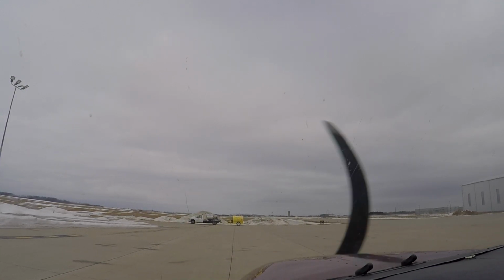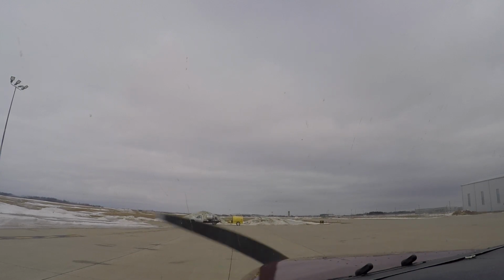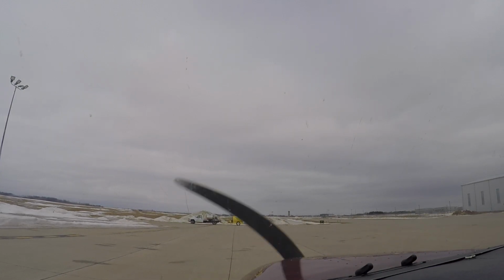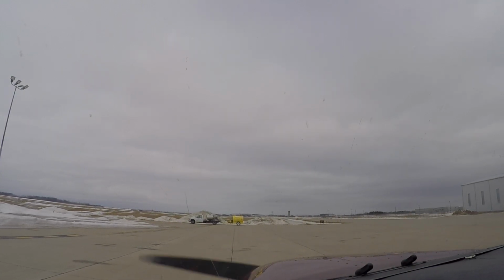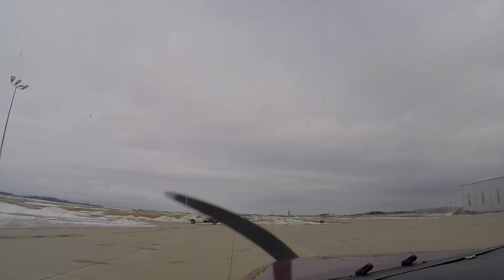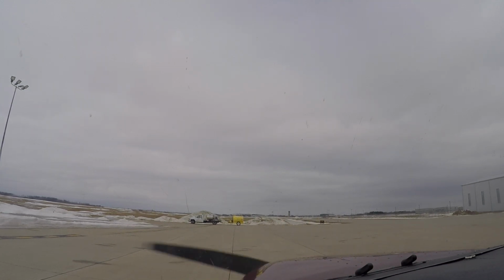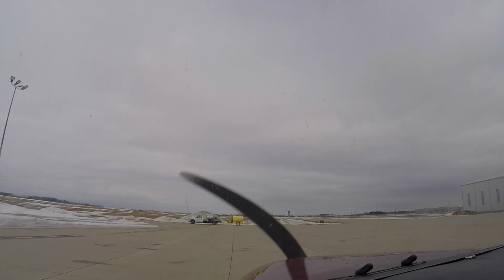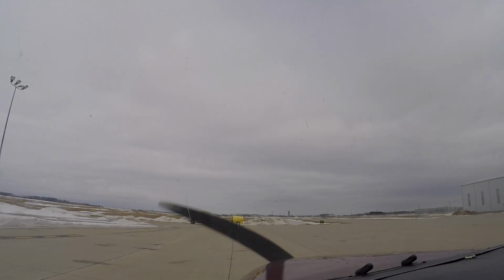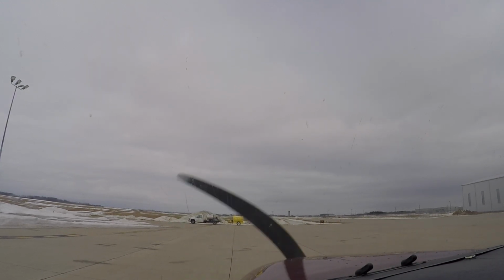All right, so I was wrong. He's putting us on 30. I don't know why. Oh, actually, the winds are shifting a little bit. So we're just going to take Papa up to November, and then all the way down. Very good. Good job.